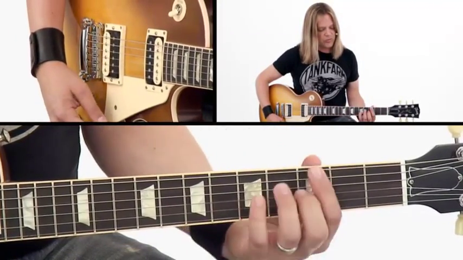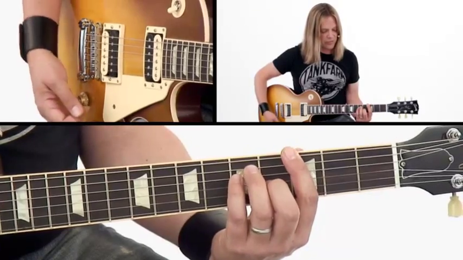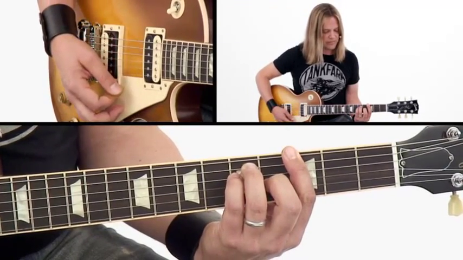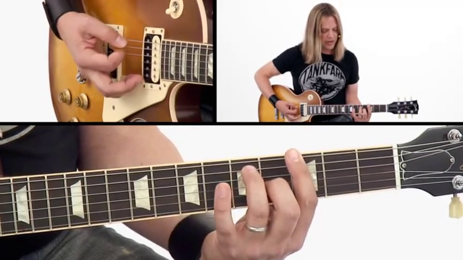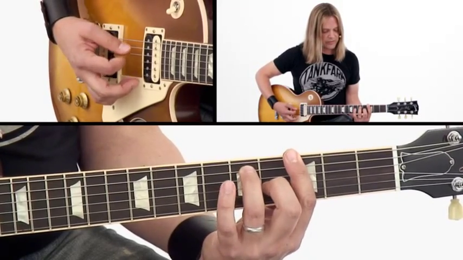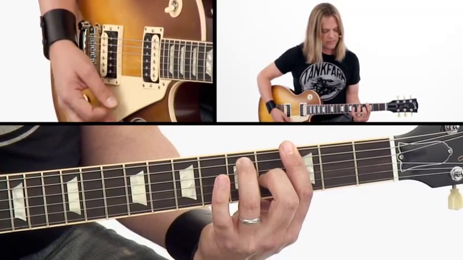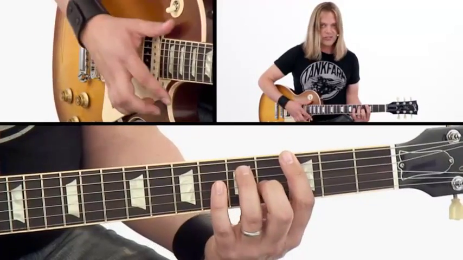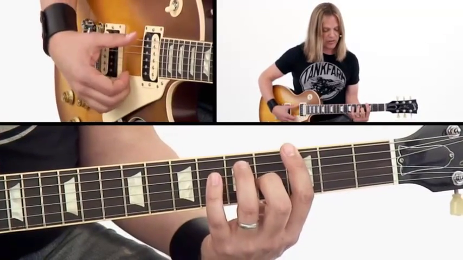Dominant 7 chords with the root on the 6th string. You have this basic voicing right here. You can take your pinky off and you get the 7th chord like this. That's a really good test of how well your barring is working.